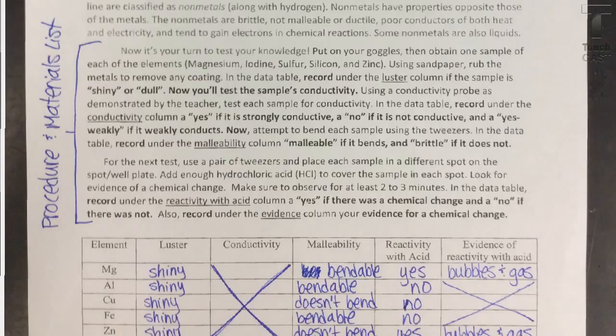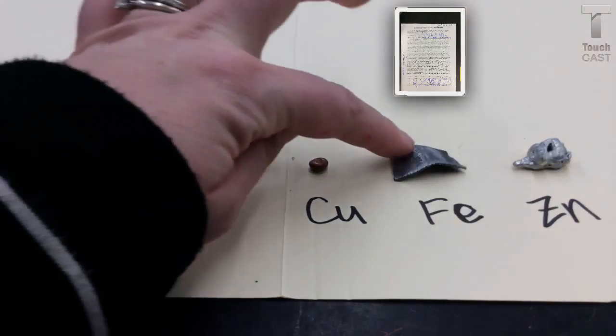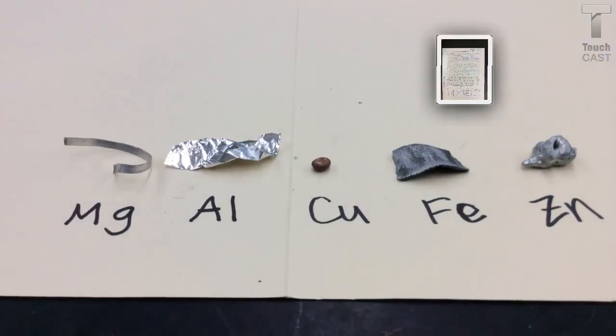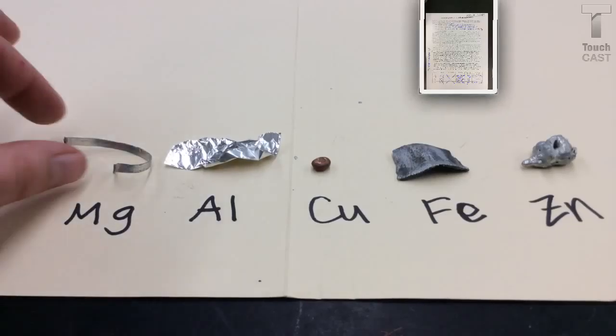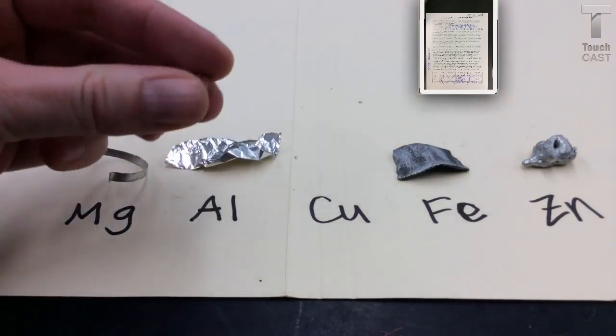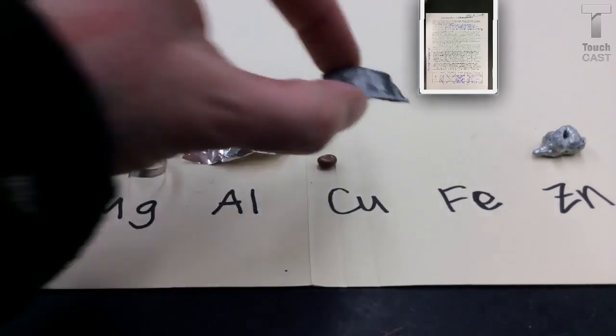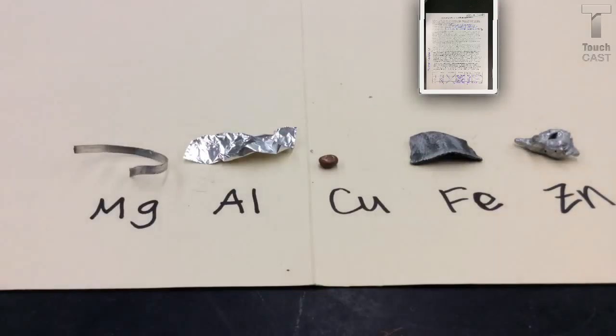We have samples of each of the elements. Here are the samples of magnesium, aluminum, copper, iron, and zinc. I've already used sandpaper to sand some of these down so that we can see their luster. Luster only shows up if you sandpaper them down, unless they're already shiny. Now, if we look carefully at each of these, we see that each of these is actually shiny. Copper, if you sand it down, it's shiny. And then we have iron here, which is shiny, and zinc, which is also shiny. So all 5 of these elements are considered to be lustrous, or to have luster.